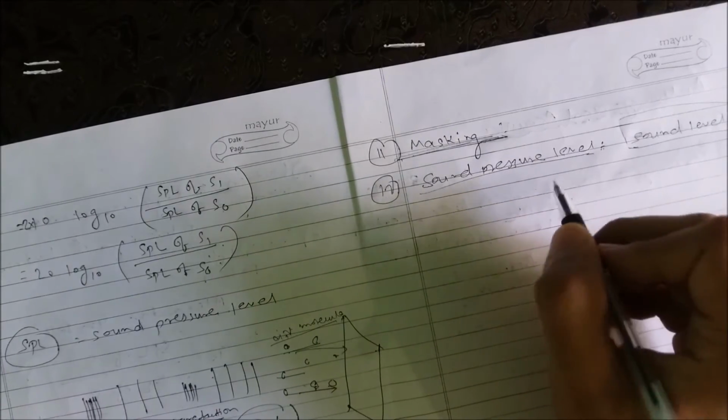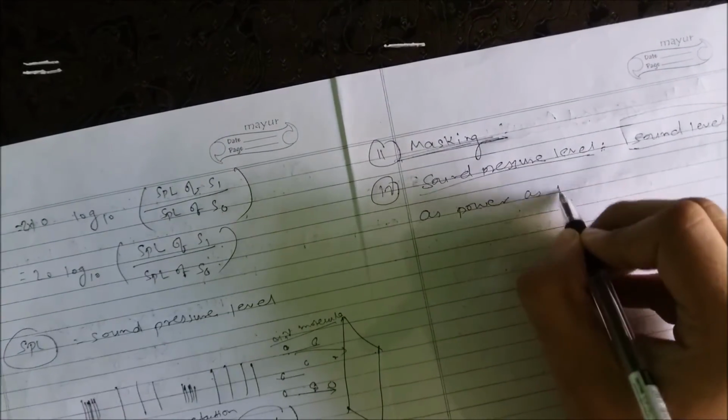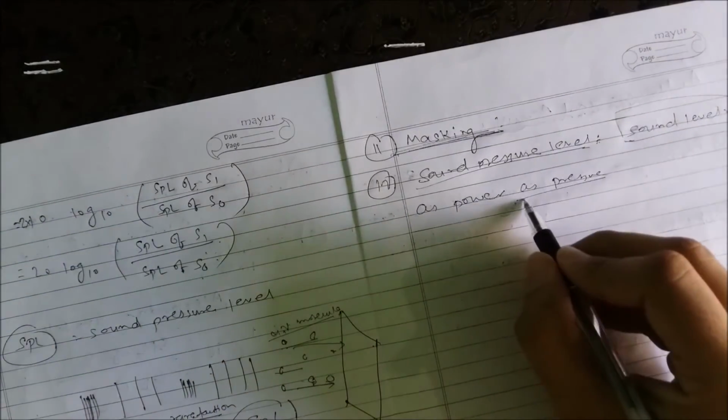And sound pressure level is measured by a sound level meter. You can Google how it looks and how the sound level is measured. Okay, so in sound pressure level, sound can be measured as power, as I already told you, or as pressure. Okay, and this is what we're talking about.